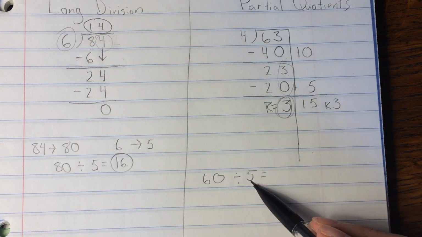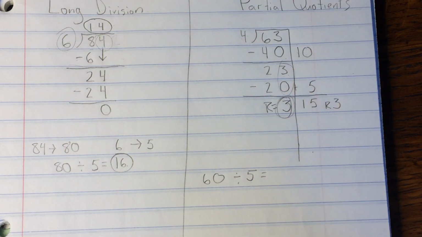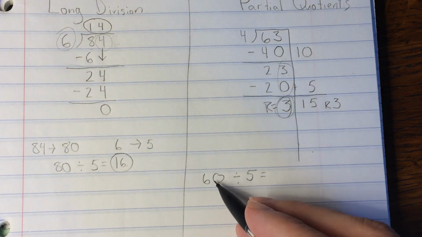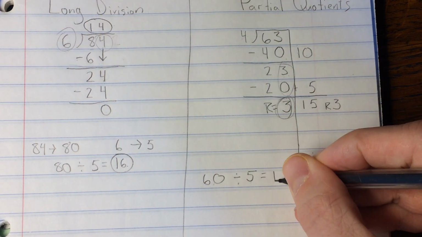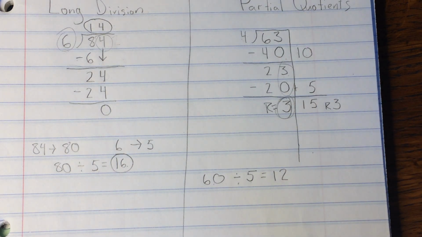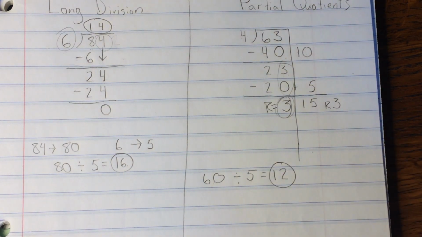And I know 10 5s are in 50. And I know 11 times 5 equals 55. And 60 is just 5 more, one more set of 5s above 55. So that tells me 12 5s will fit into 60. So our estimate for part B was 12.